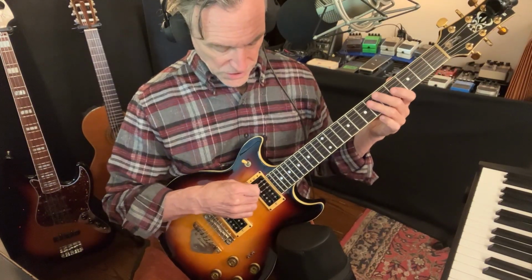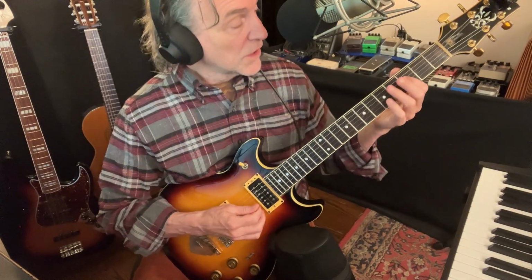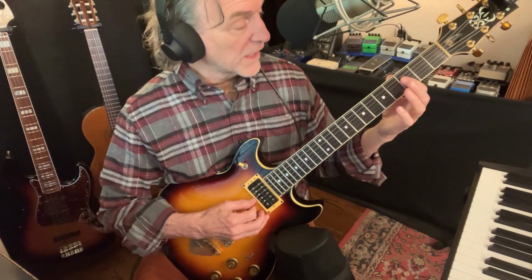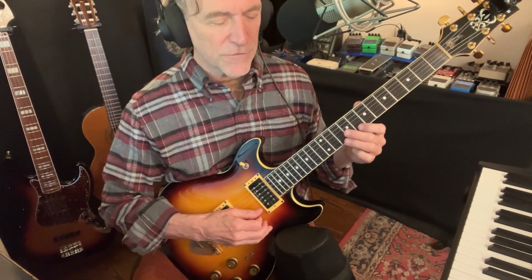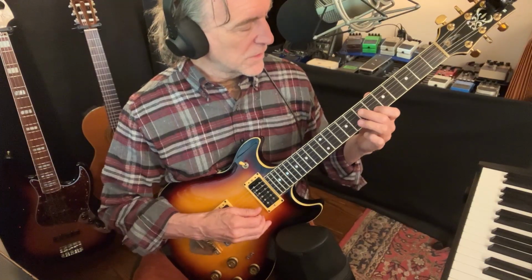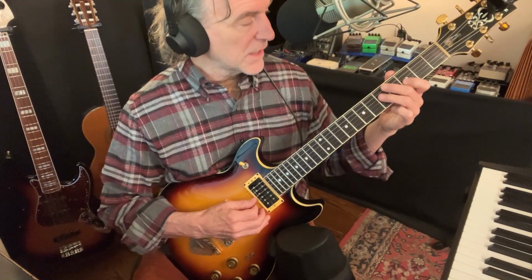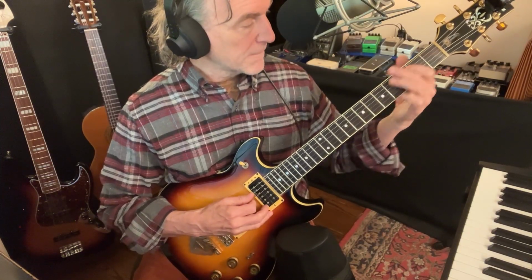I talk a lot about how every two strings is the same pattern of notes, so it's really good for moving it around. F, G, B flat, C, D, F, G, B flat, C, D. Backwards: D, C, B flat, G, F, D, C, B flat, G, F, D, C, B flat, G, F.